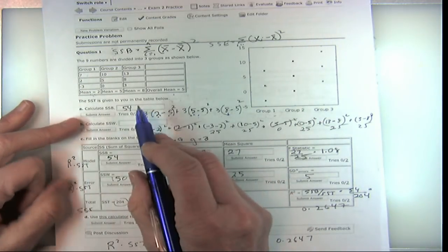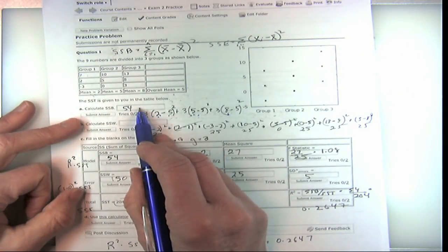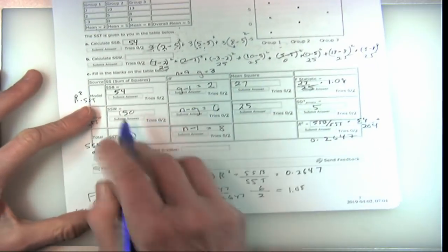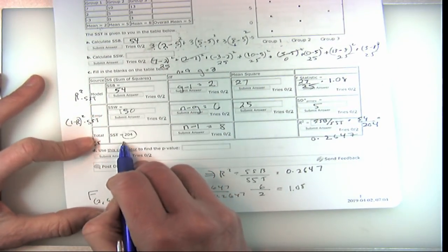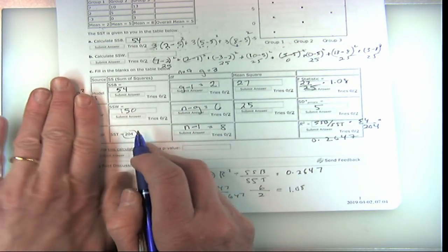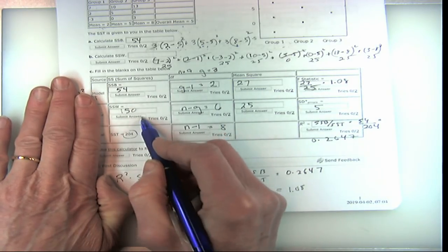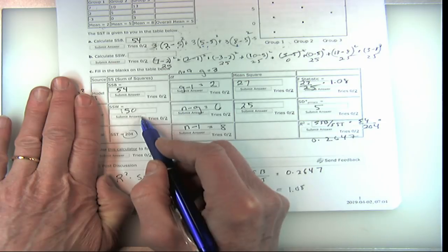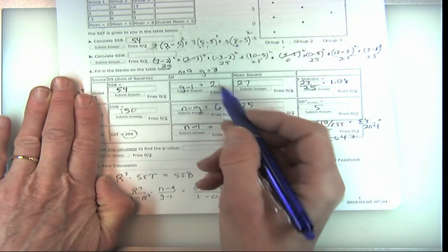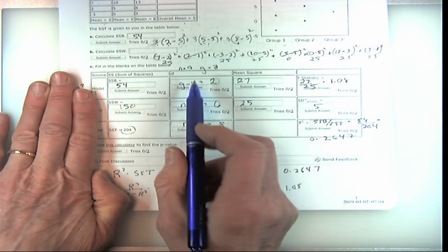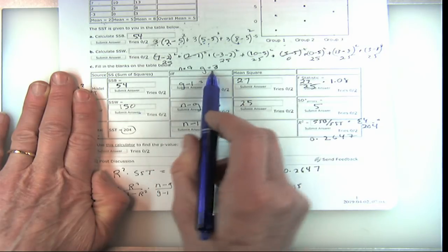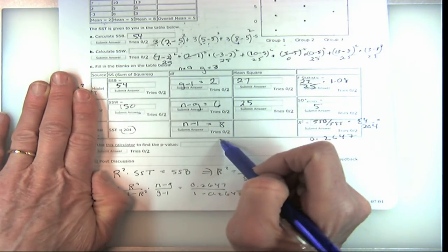Okay, so I did that and I got a 54, okay? So once I did that, I could fill in this chart here. I say 204 minus 54 is 150. Does that make sense? Because they have to add up. Now here's where I get the degrees of freedom. N is 9 and the number of groups is 3.